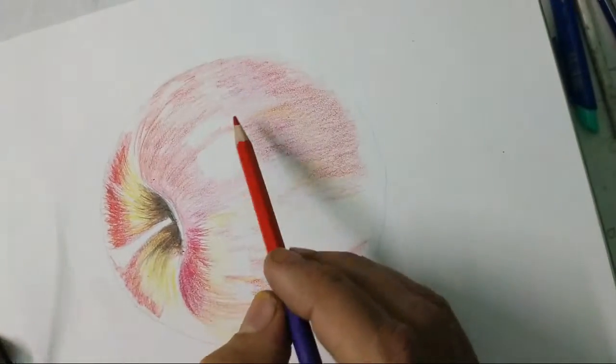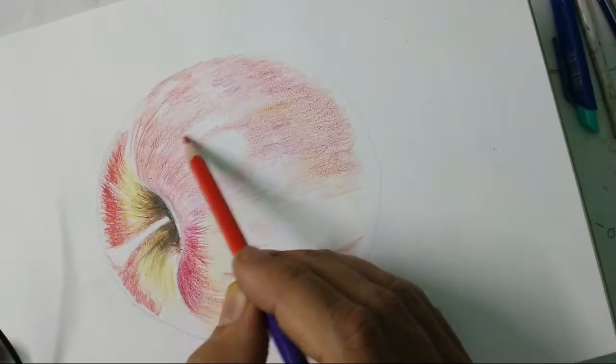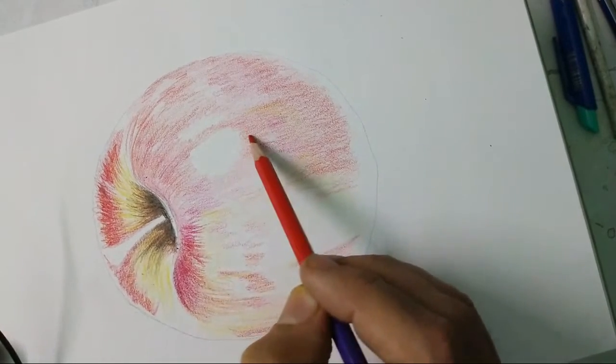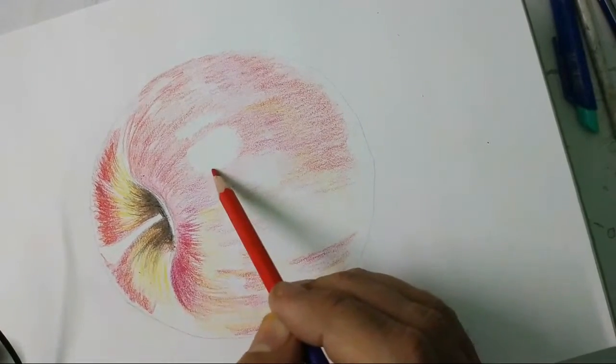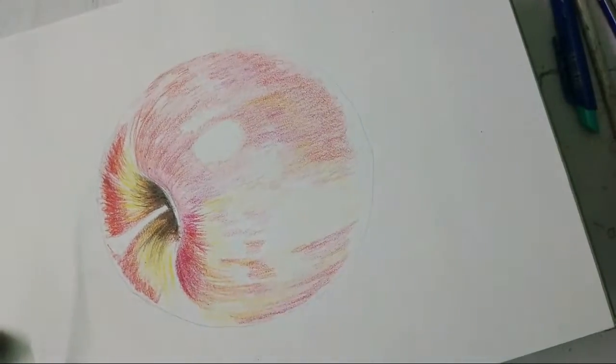Now this area is important where I want to create a shine. So you see it in close up. So there is a shine which has to be created.